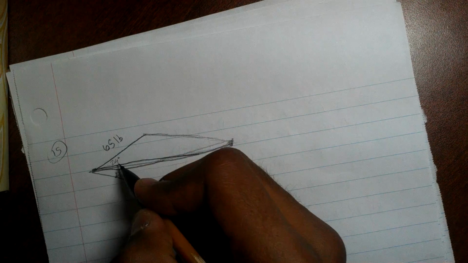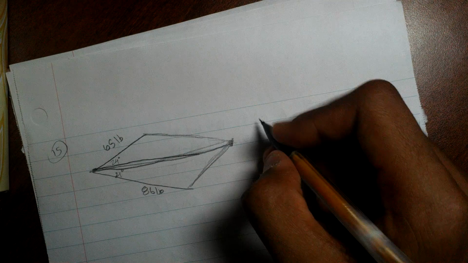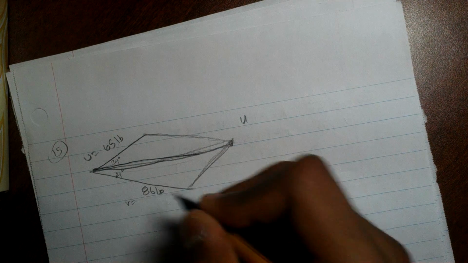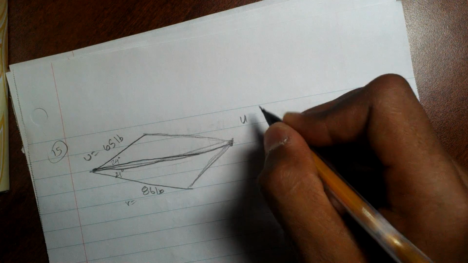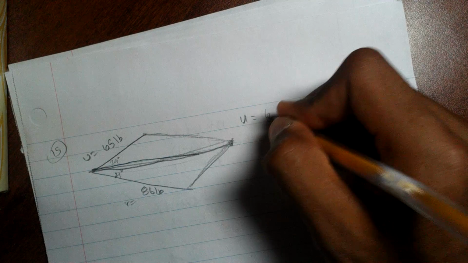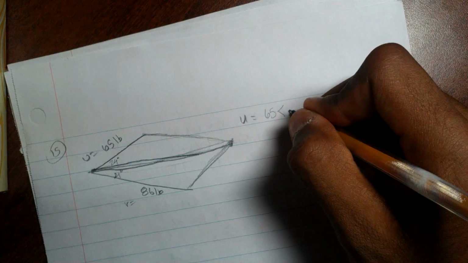So you get magnitude and directional angle. Let's call this one u and this one v, so you can determine which one is which. So u is going to be the magnitude, which is 65, times (cosine of angle, sine of angle).